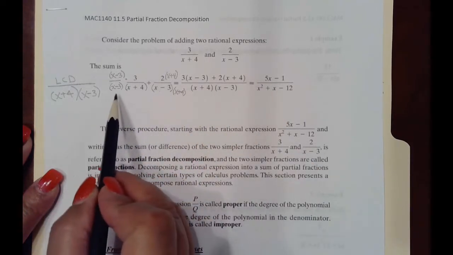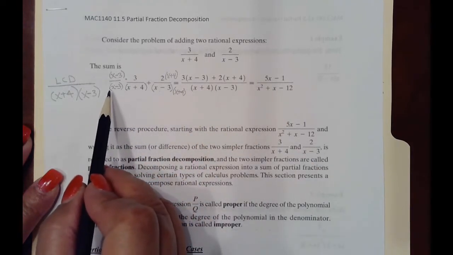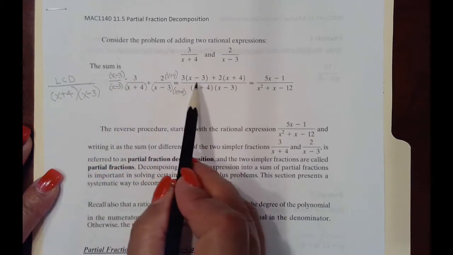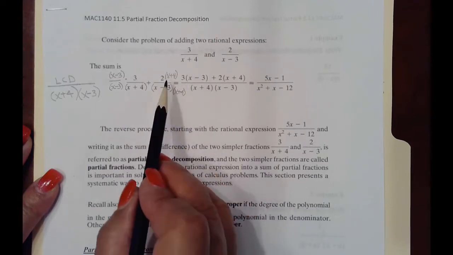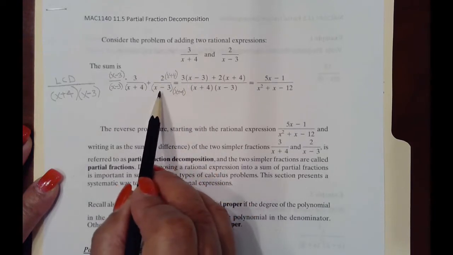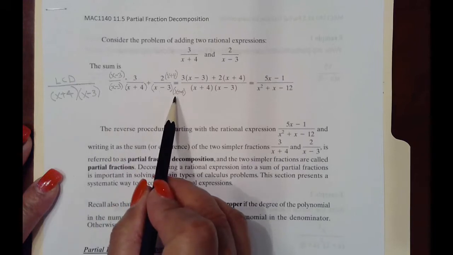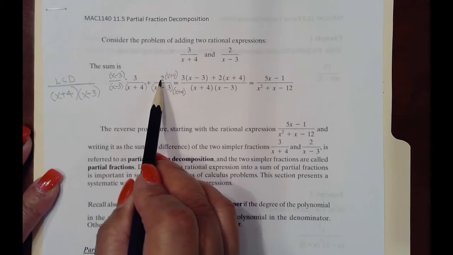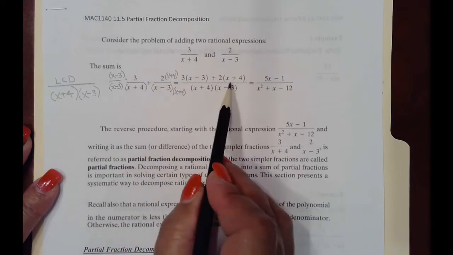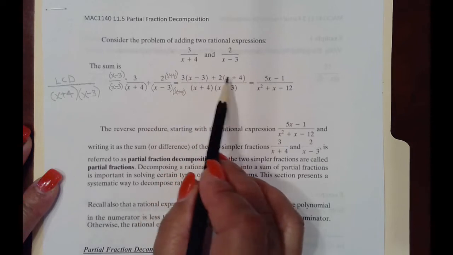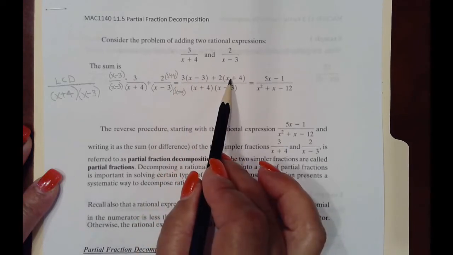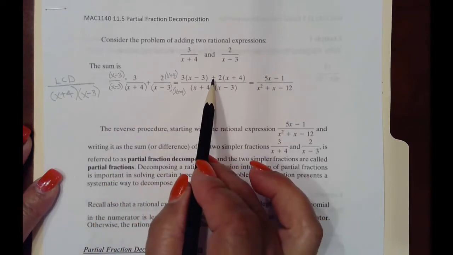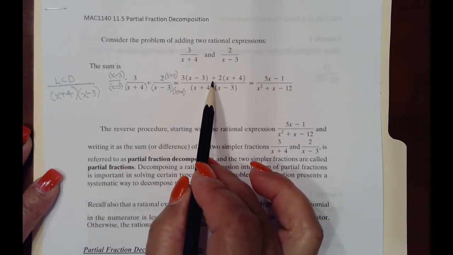So if you were to multiply the bottom by x minus 3 and then also do it to the top, that's where they got the 3 times x minus 3, which you're seeing right here. And then to make this denominator look like the LCD, they multiplied by x plus 4, thereby having to use the same thing at the top, and that's where they get the 2 times x plus 4 that you see right here. So that explains these two brand new numerators in an attempt to get a common denominator for both of these fractions so that you could actually carry out the addition.